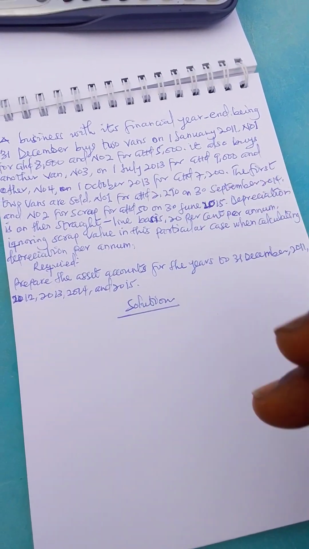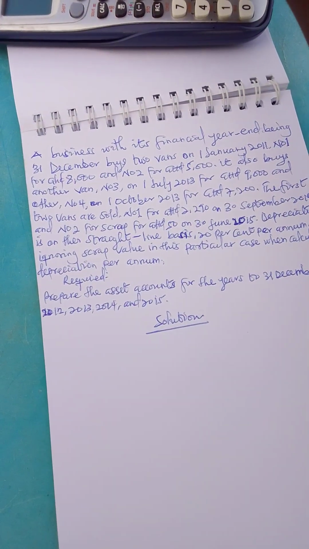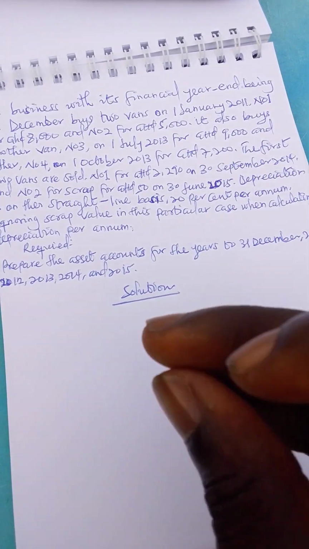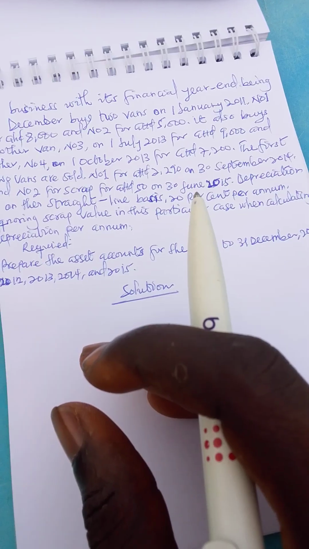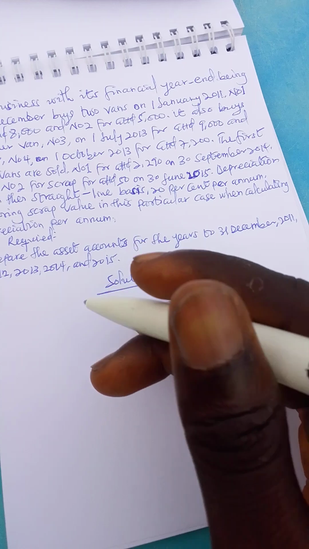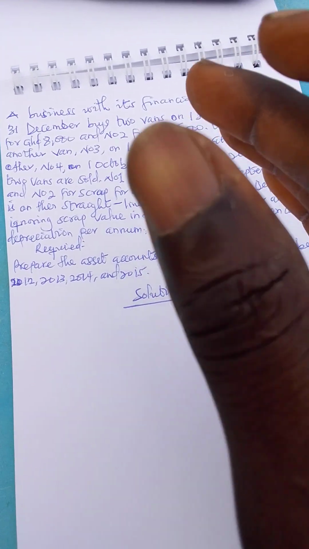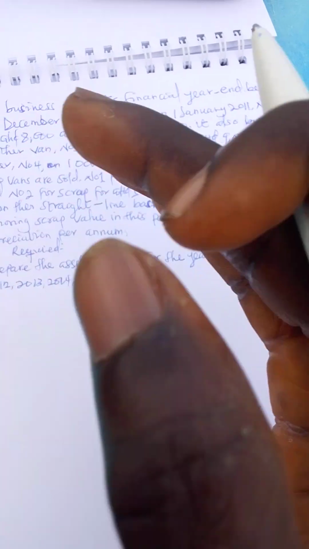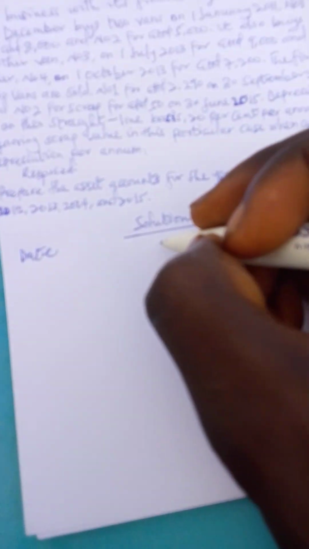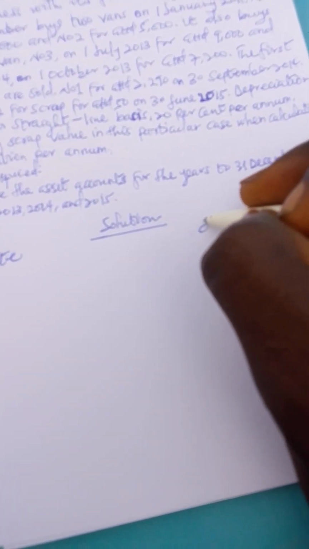So first of all, as I said earlier, to make this simple for you, you have to fish out some important information, so that when you have it, it becomes easier for you to go forward. First of all, I want to fish out the number of assets that were bought, the amount of money that was used to purchase, and the date. So I'm going to do it like this. I'll write my dates here and write my CD sign here.